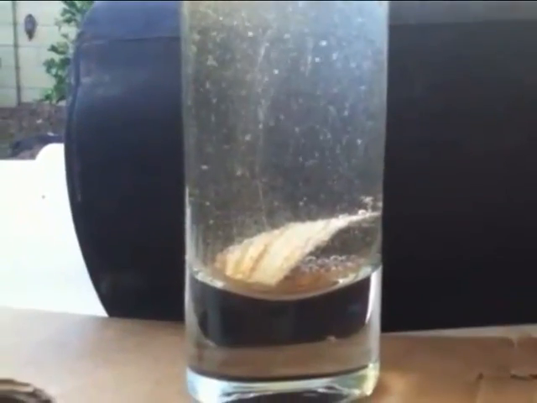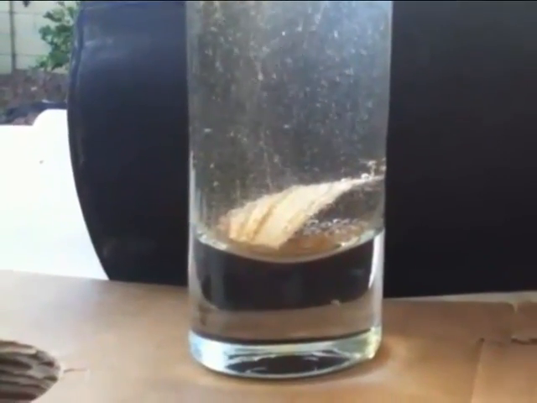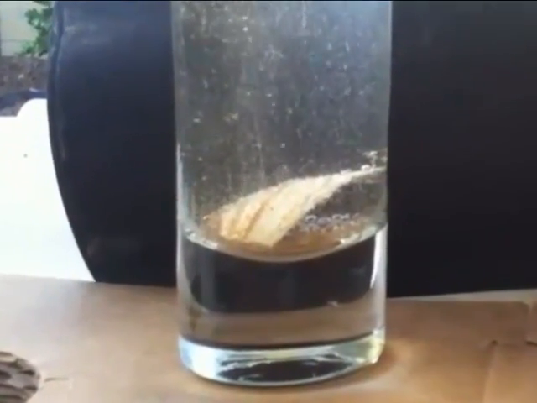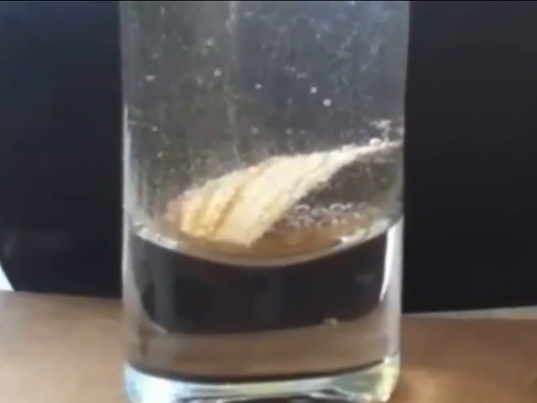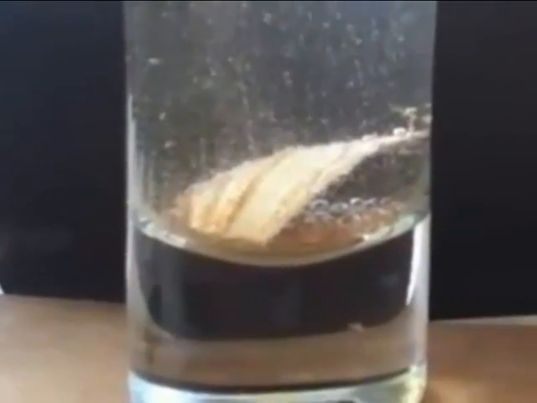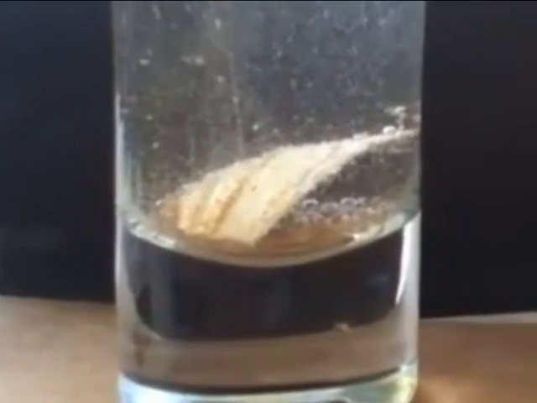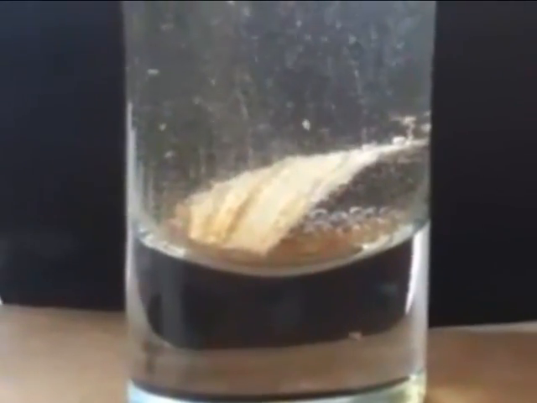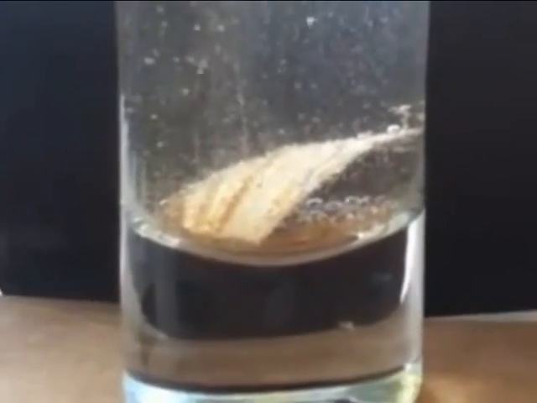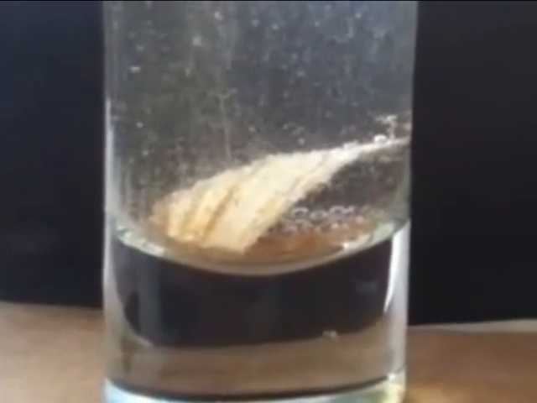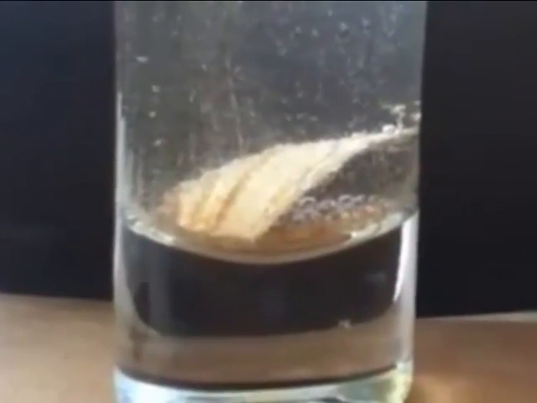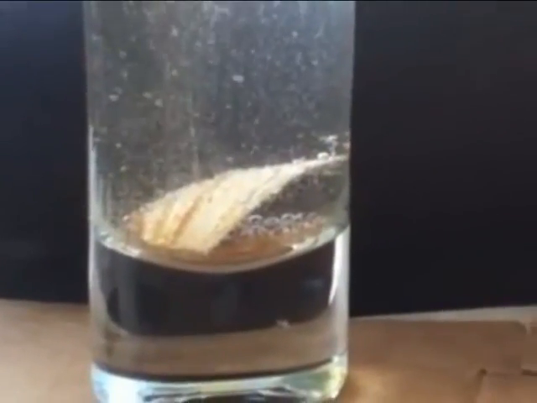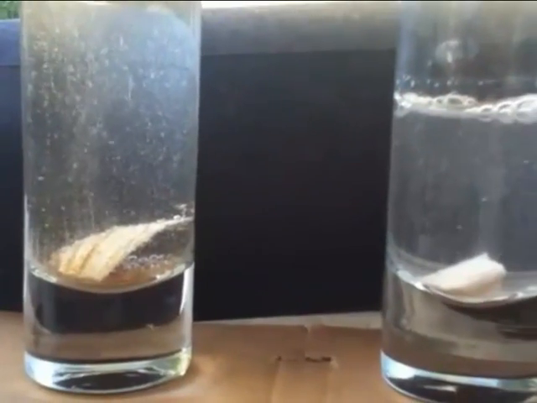This shell and this piece of chalk, they are dissolving in a weak acid. In this case it's vinegar. But the same reaction would happen with carbonic acid as well, because carbonic acid is a weak acid. We can see the carbon dioxide bubbles coming off the shell as it dissolves into the water.